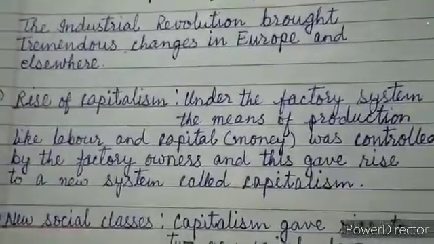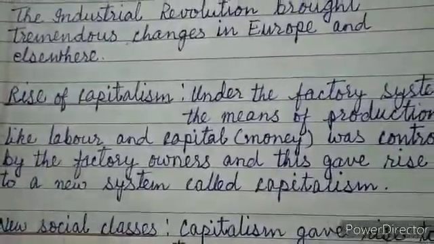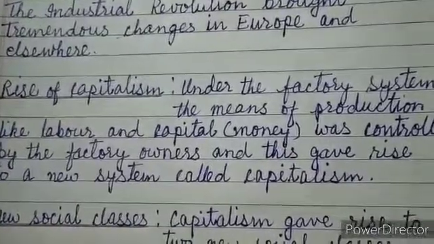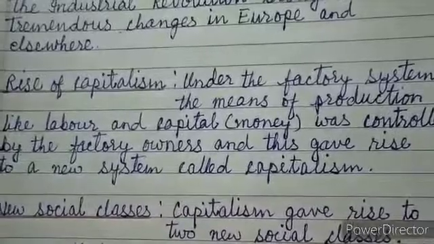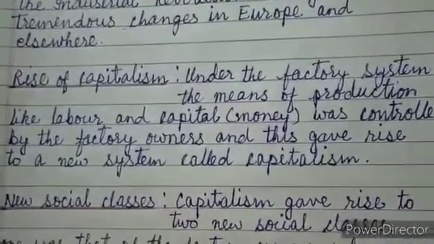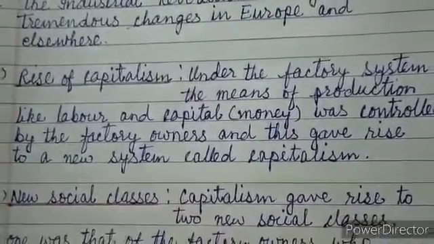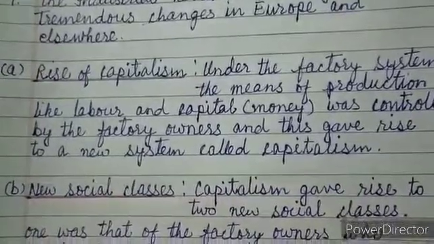The first change that it brought is the rise of capitalism. Under the factory system, the means of production, like labor and capital, meaning money, was controlled by the factory owners, and this gave rise to a new system called capitalism.